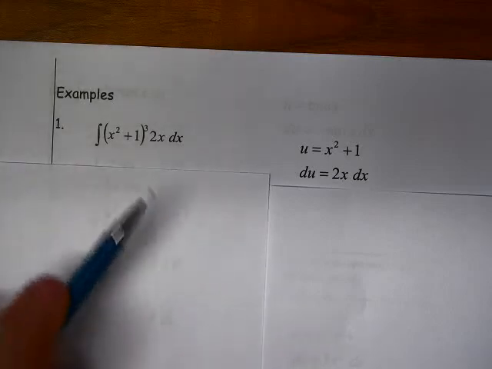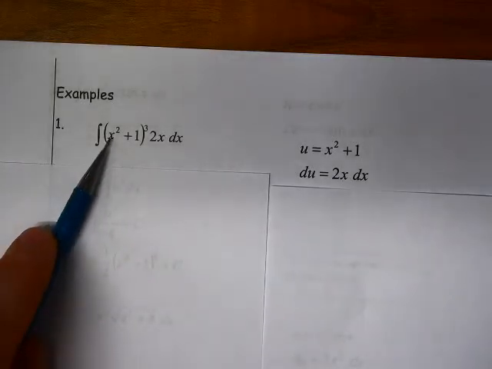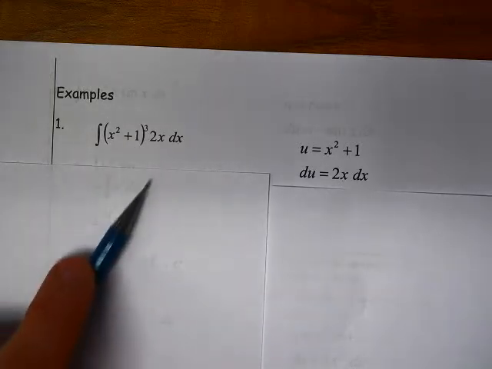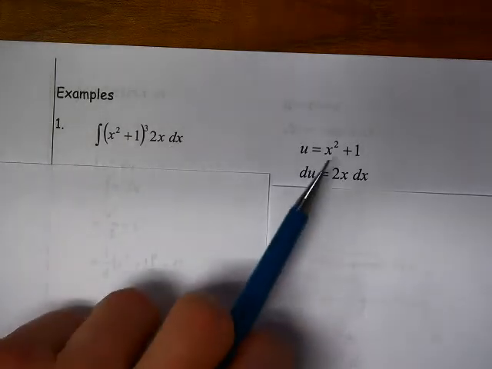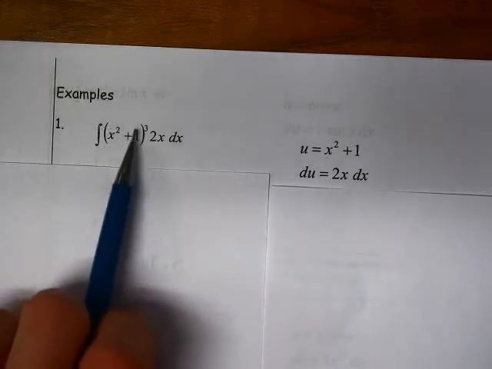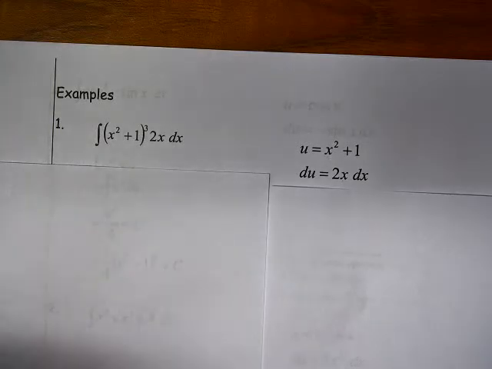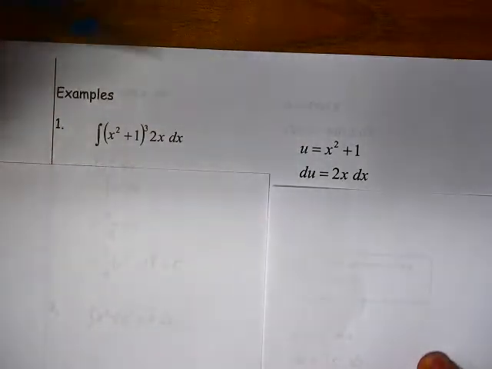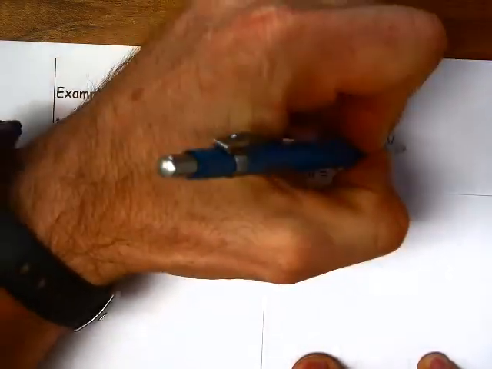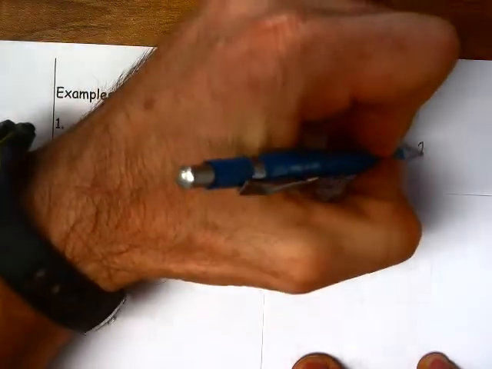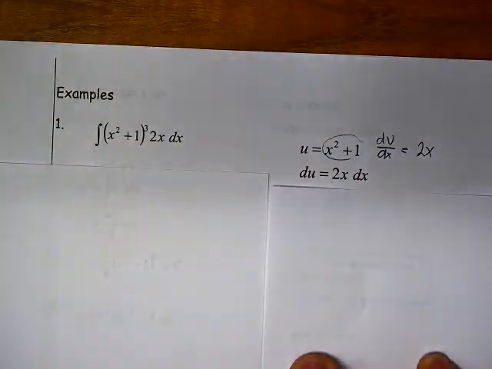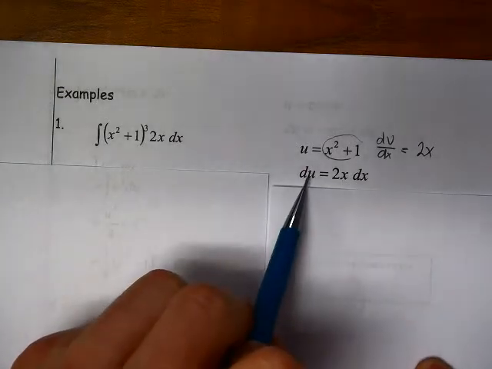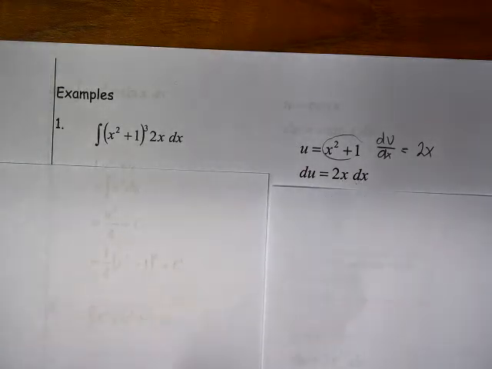So our first example here is the integral of the quantity x squared plus 1, all cubed, times 2x dx. And so you'll see here that since the innermost part of this function, or the part that's being raised to an exponent, is this x squared plus 1, I'm going to use that as my u. And then to get this du, the easiest way to think about this is if I take the derivative of both sides. So I take du dx equals, now I take the derivative of this and I get 2x, and then I can multiply the dx over here. Alright, so I get the differential of u equals 2x dx.